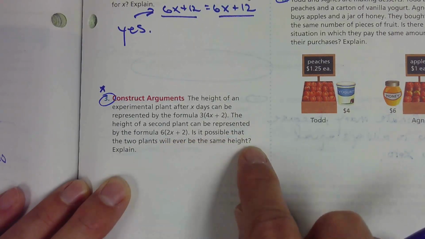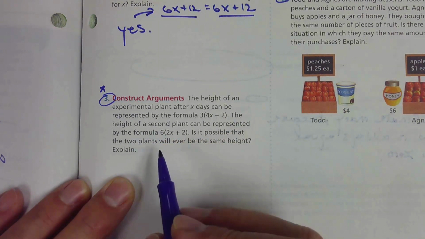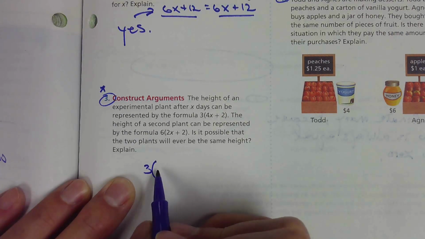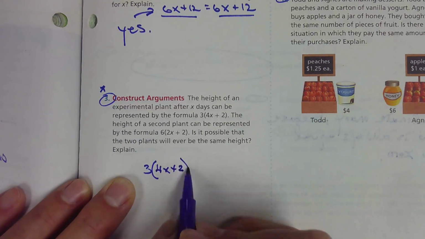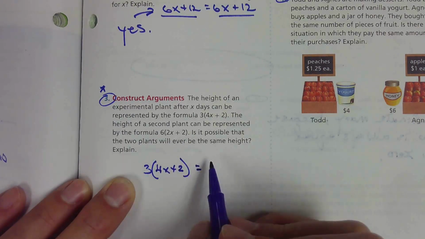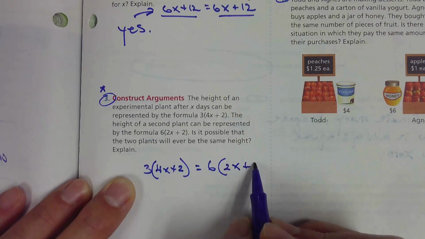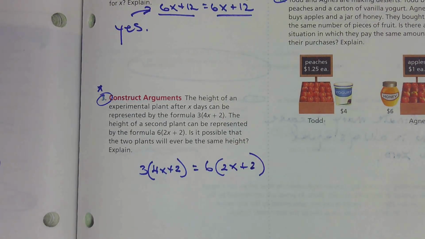Is it possible the two plants will ever have the same height? Let's set it up. 3 times (4x plus 2) equals 6 times (2x plus 2). There you go.